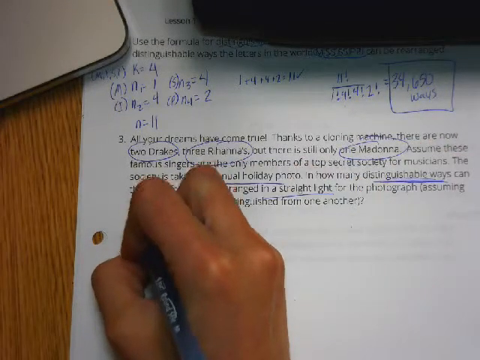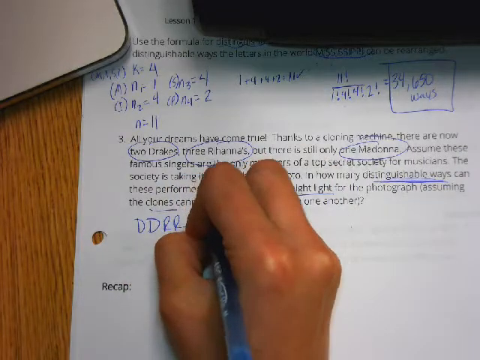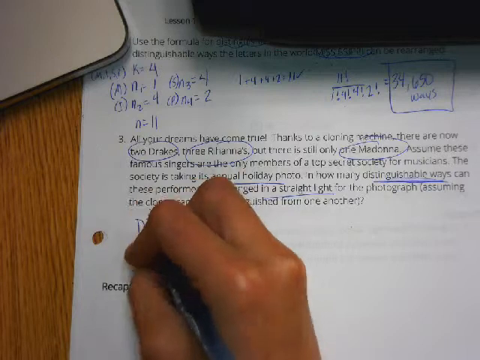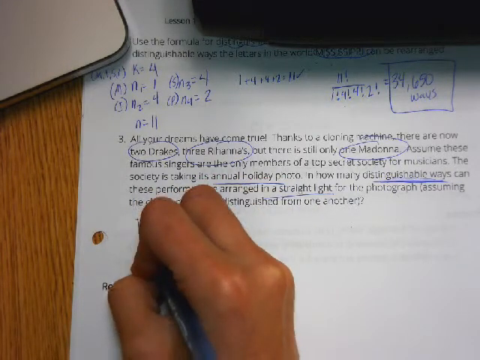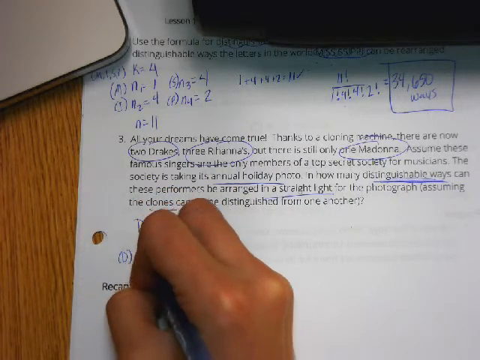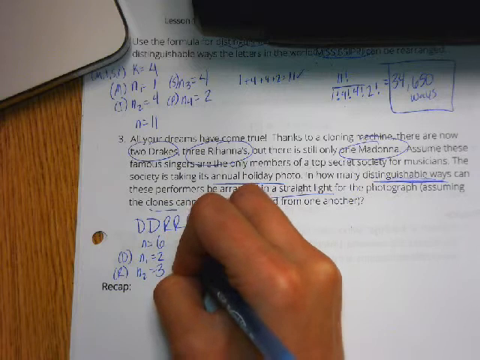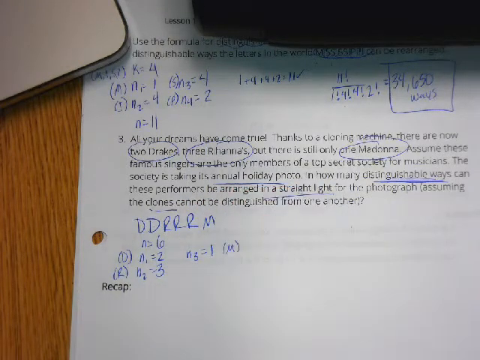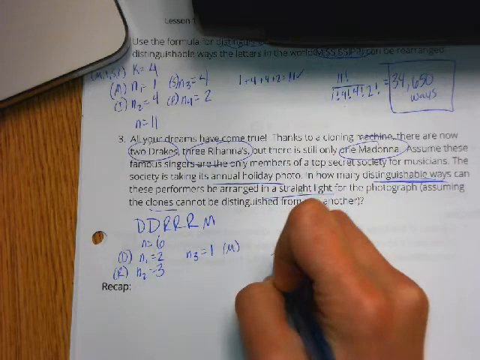So I'm going to break this down into a letter problem like the one we just saw. So if I have 2 Drakes, I have Drake, then Drake. I have 3 Rihannas and 1 Madonna. My N, or total letters, is 1, 2, 3, 4, 5, 6. My N1 is going to be my D's. There's 2. My N2, those are the R's. There's 3. And my N3 is 1 for my M's.